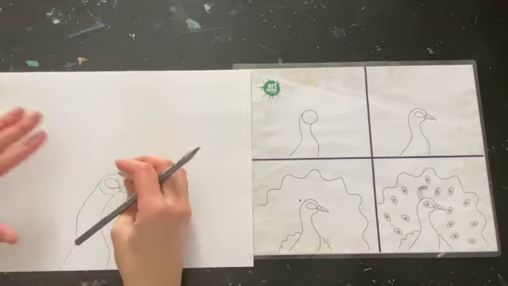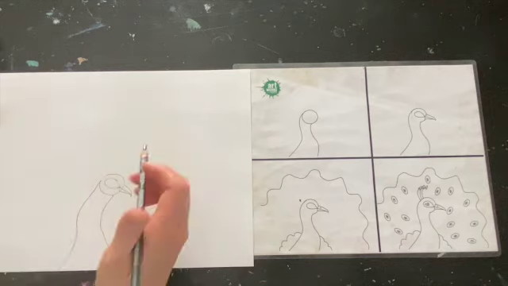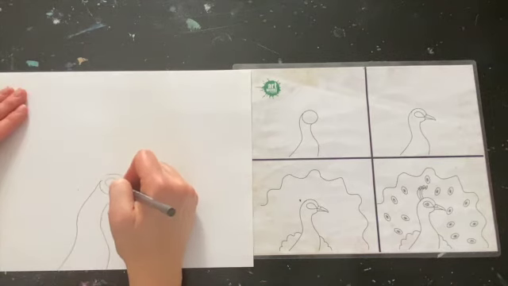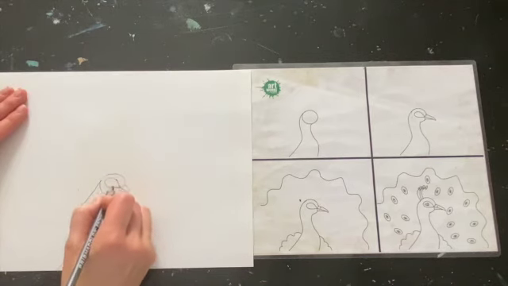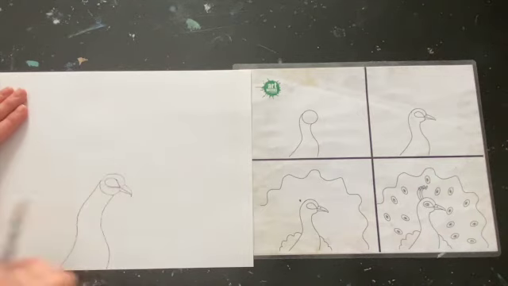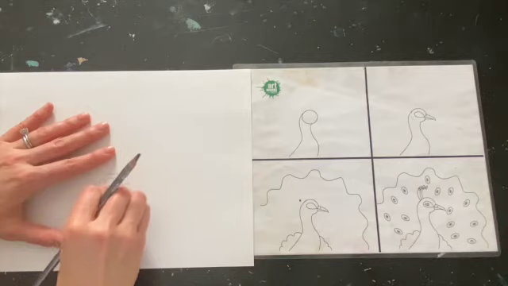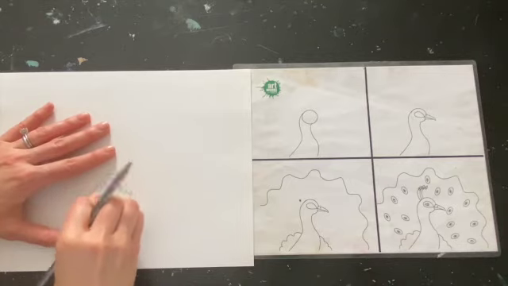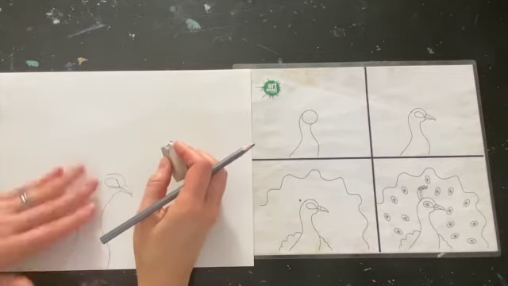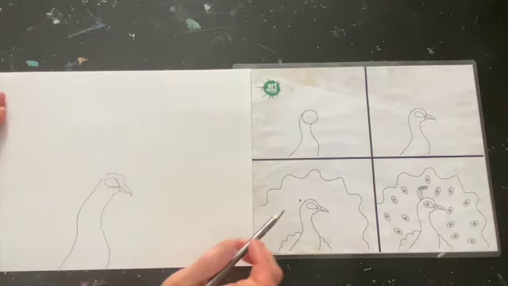Now remember, it's important to draw light. For the purpose of the video, I am drawing a little darker than usual, just so you can see it. However, it is extremely important to draw as light as you can so you can erase and fix any mistakes. Again, I'm going to go in and erase the line of the head. And then we're ready for the third step.